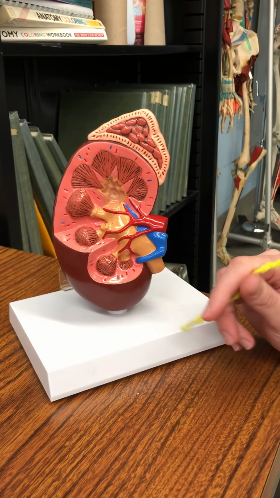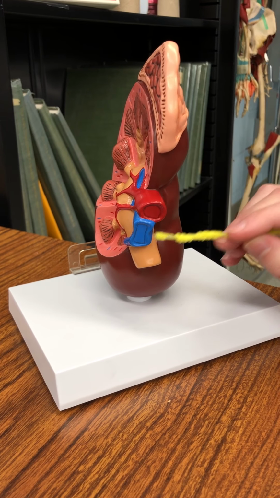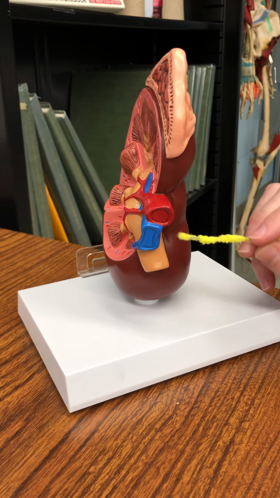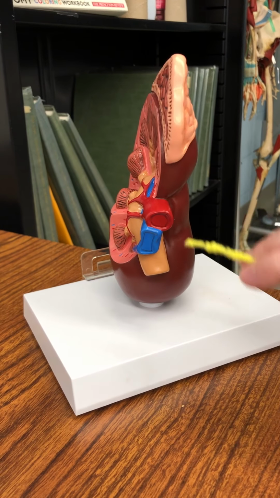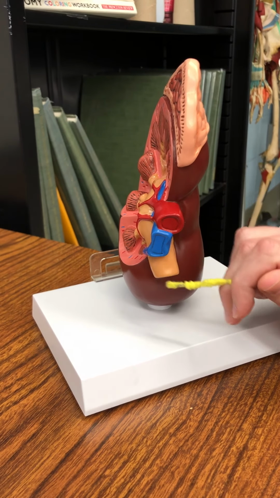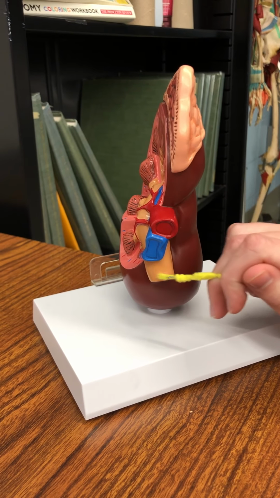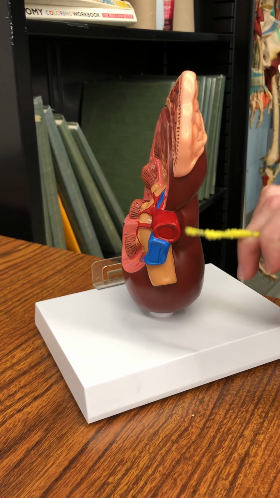So the first thing to talk about is the hilum, the renal hilum. If you remember, the lungs had a hilum too. So it's the same concept here where we have the veins and the artery, and this is the ureter, going in to the kidney. So this whole thing right here would be the hilum of the kidney. So renal hilum is right there.